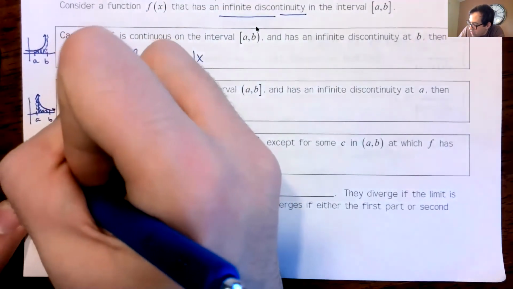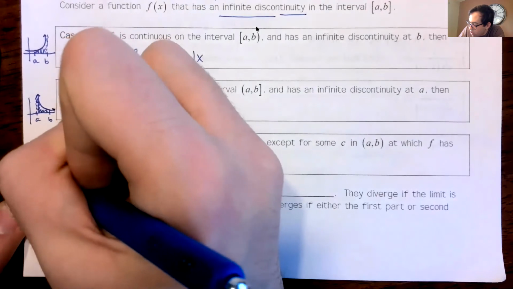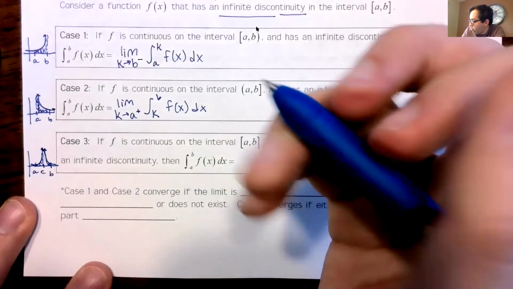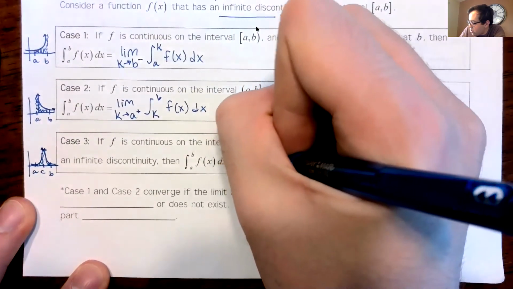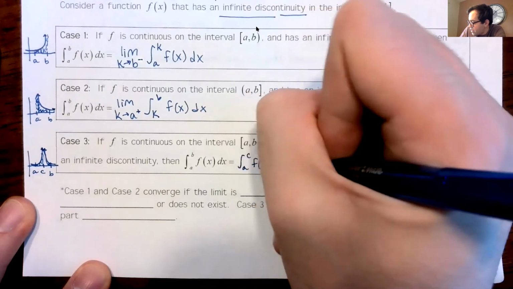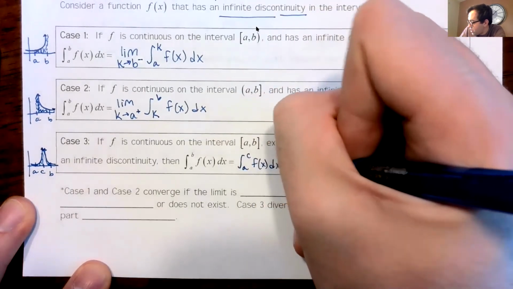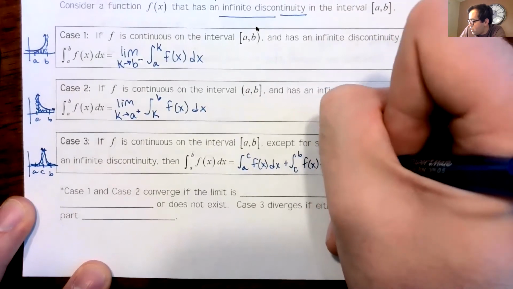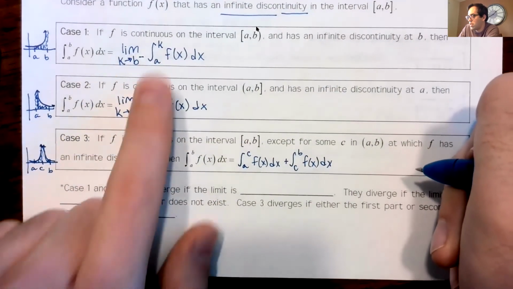And if I shade that, you'll see we have a problem somewhere in the middle at some x value c. So we're going to say that would have to be split into the integral from a to c f of x dx plus the integral from c to b f of x dx, which would then have to be split according to these same rules.